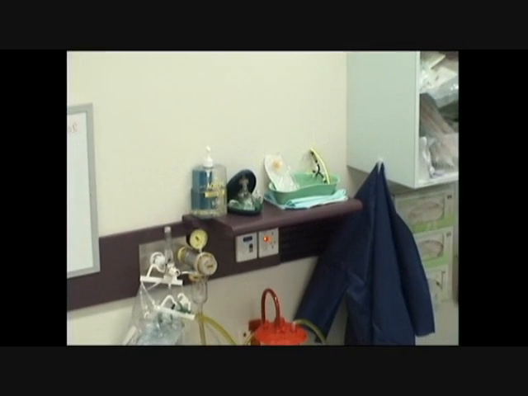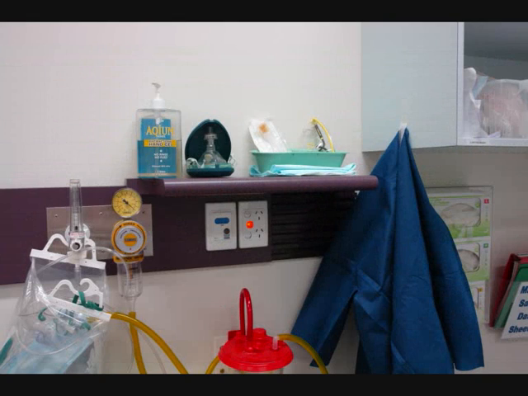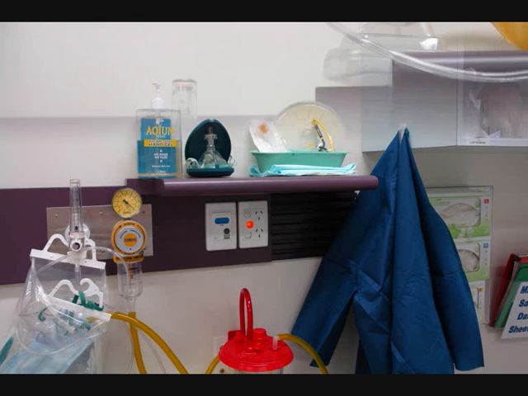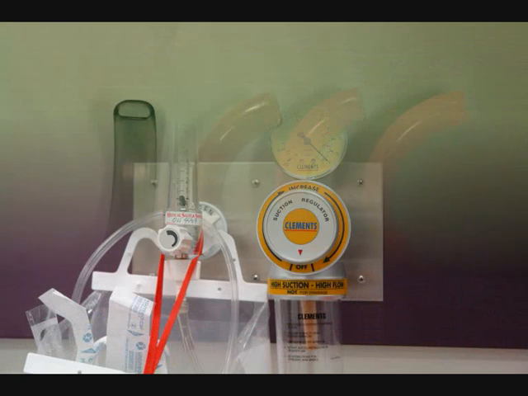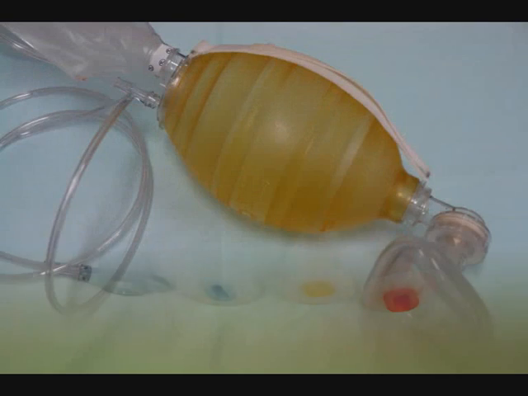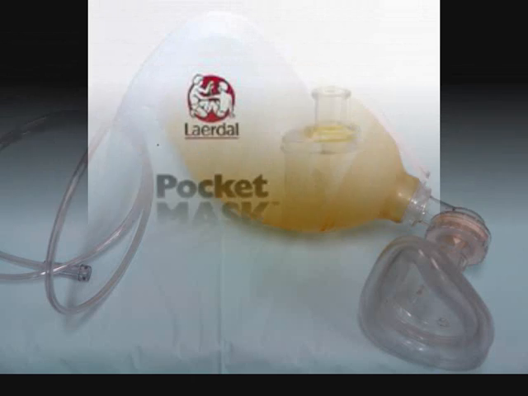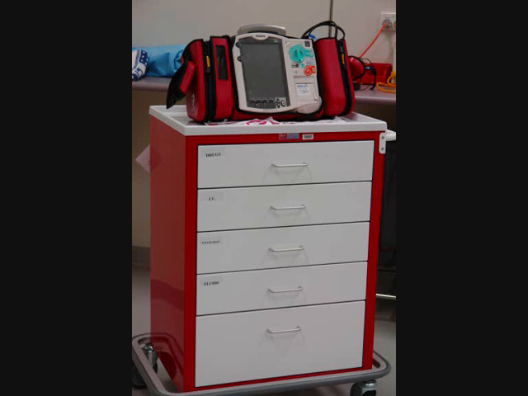At the commencement of every shift, it is your responsibility to ensure that you are familiar with the clinical environment that you're working in and the various types of equipment. For airway management, this may include checking the oxygen and suction, ensuring that there are various sizes of Goodell's available, that a bag and mask or air viva is present, and a pocket mask if available, and the location and contents of the resuscitation trolley.